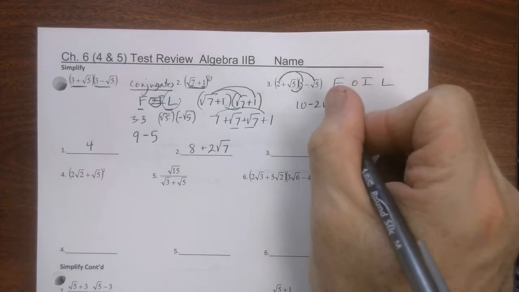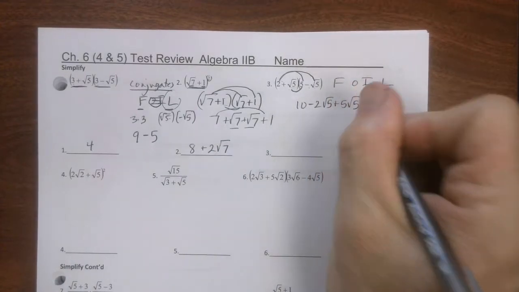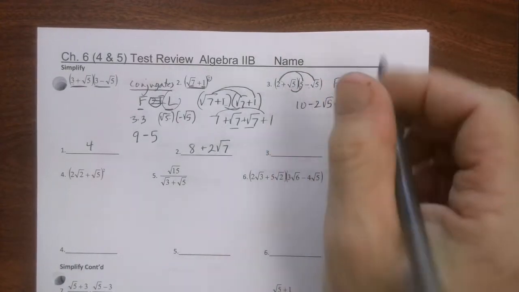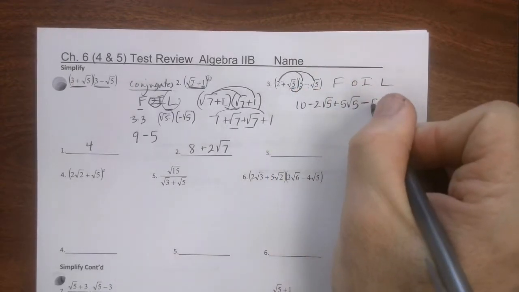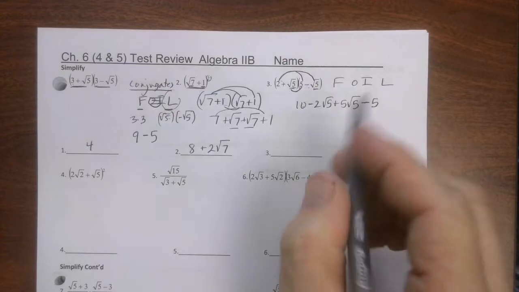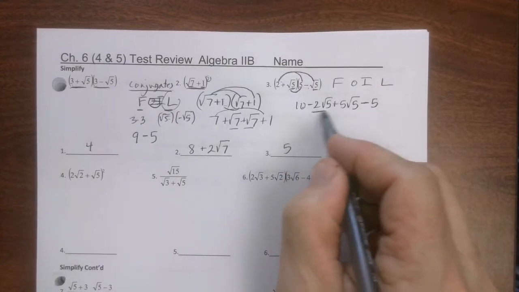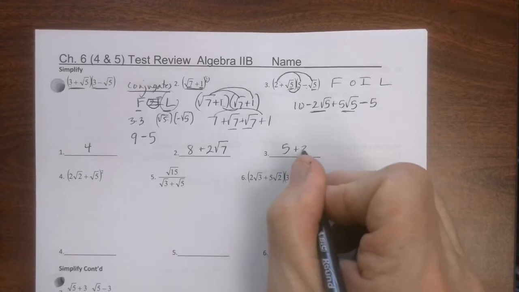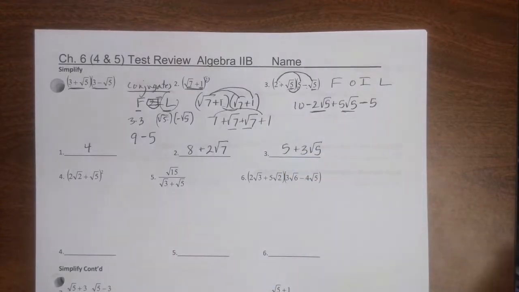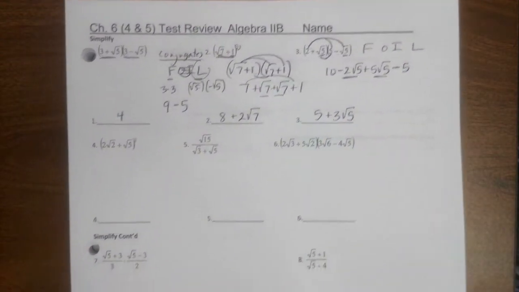Multiply this. I get 5 square root of 5. And then a negative times a positive is negative. Square root of 5 times the square root of 5 is just 5. 10 minus 5 is 5. Negative 2 square root of 5 plus 5 square root of 5 is 3 square root of 5, and you're done. Go on to this one.